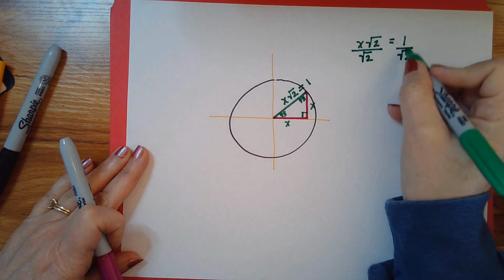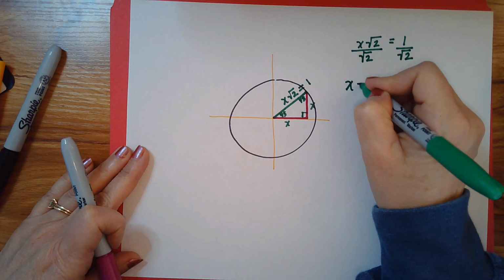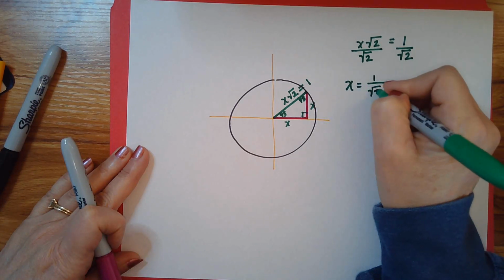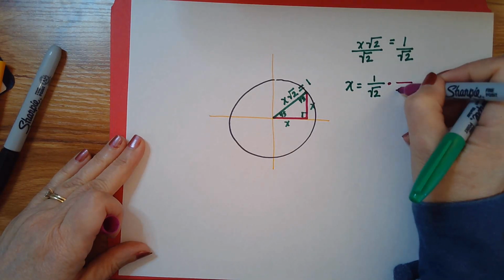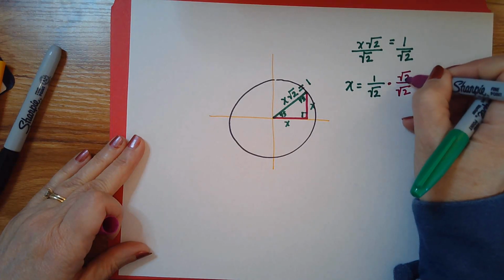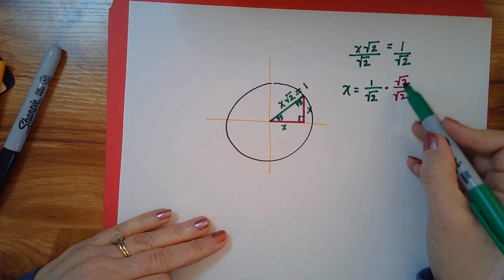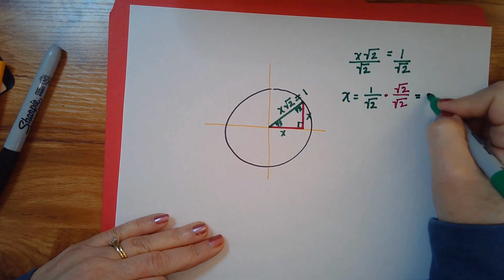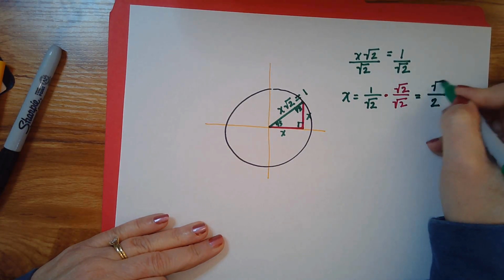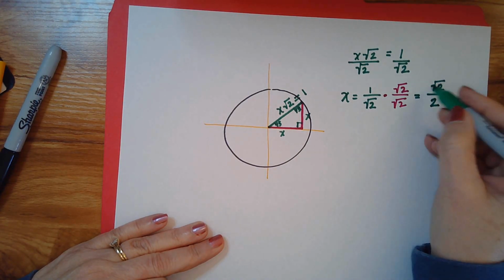And now I could put that in my calculator and I would get some wonky kind of answer, but I don't want to do that. I instead want to rationalize this denominator, which means simply we'll multiply it by root 2 over root 2 so that the root 2's disappear in the denominator. So I wind up with root 2 over 2. You with me? Root 2 over 2.